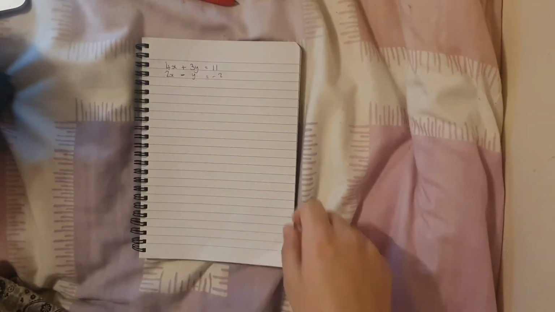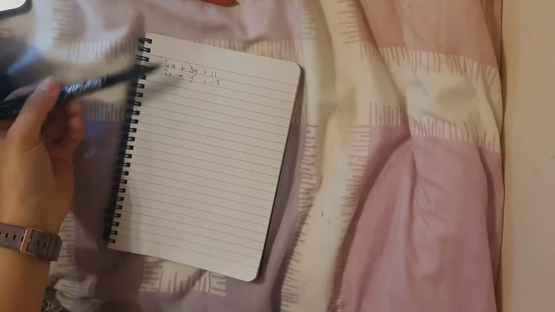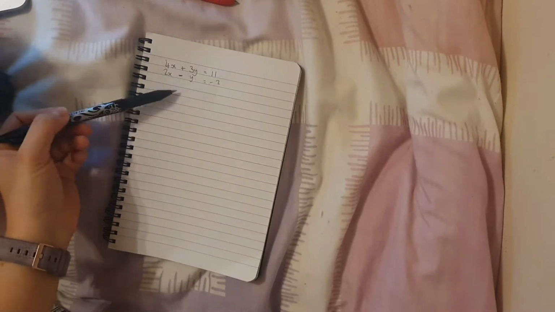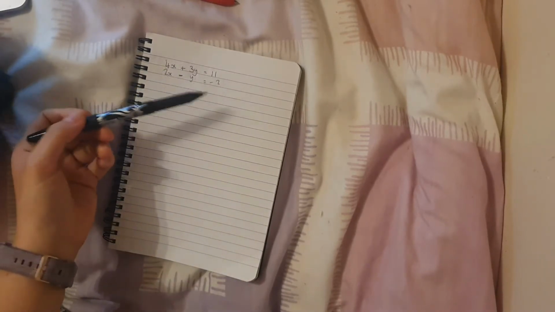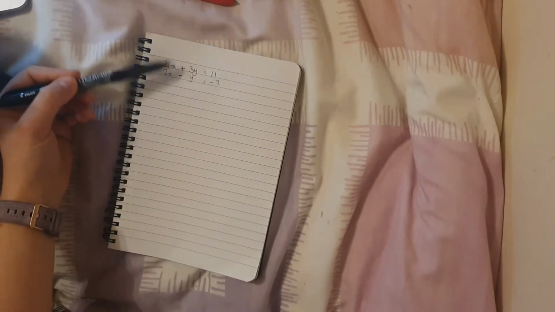Right, so with simultaneous equations, you are trying to find out what x and y are. The problem is that because there are two letters, you need to try to cancel one of them out. You can look at the x's or the y's, but I always find it easier to look at the first one. So in this case, I'm going to look at the x's.